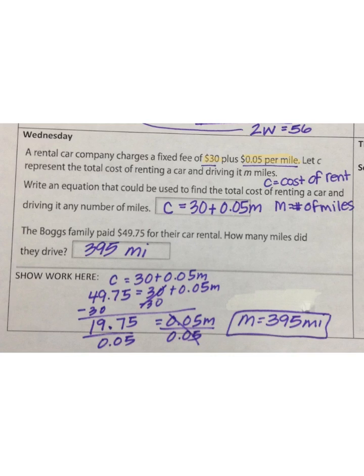The Boggs family paid $49.75 for their car rental, so down here where I showed my work, I made an equation: $49.75 for the cost of renting the car is equal to $30 plus 5 cents per mile. And then I solved for M by first subtracting 30 on each side and then dividing by 0.05, and I got that they drove 395 miles.